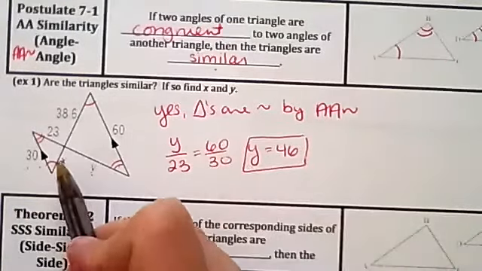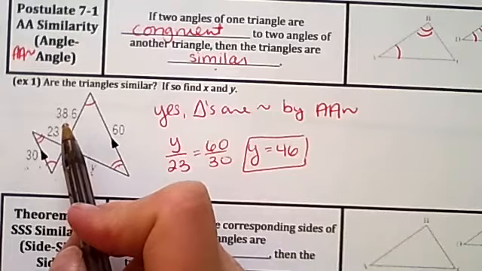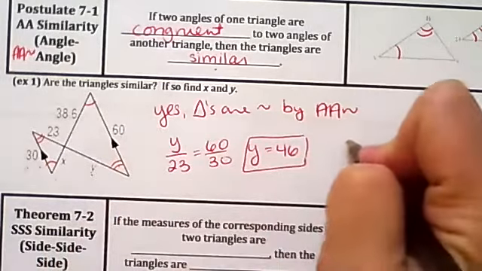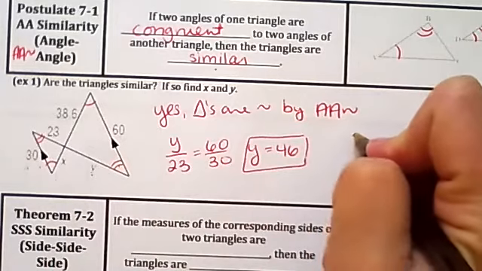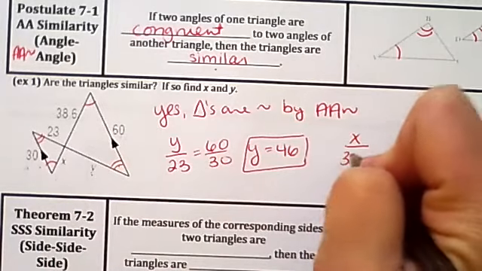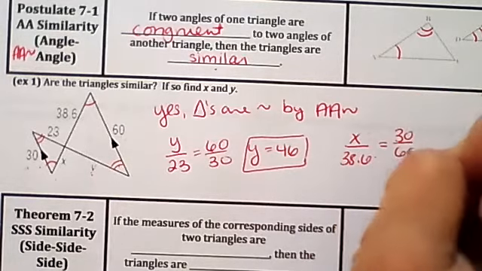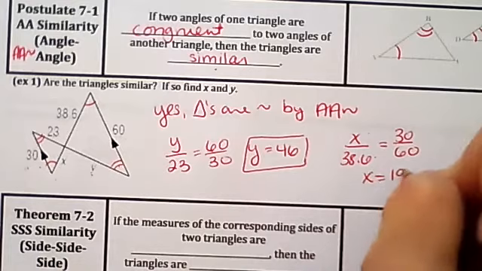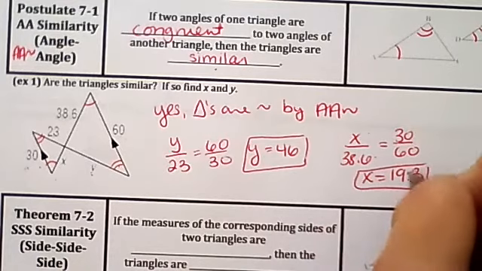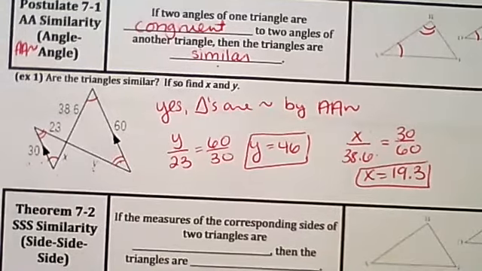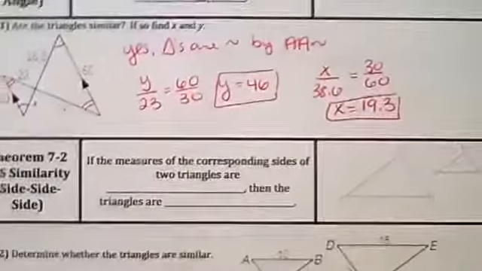And then X is going to be half of 38.6 because all of these are half of all of these. So you could also write a proportion, like if you didn't notice scale factor, then you could do X over 38.6, small to big, equals 30 over 60, which will end up being 19.3, which is half of 38.6. Okay. So that's the first one.